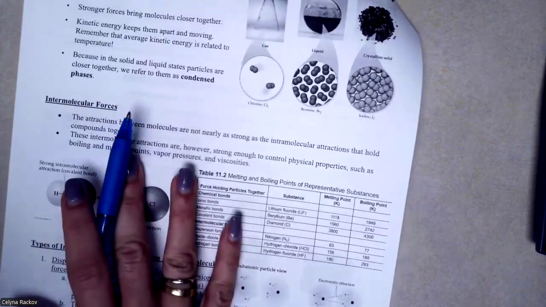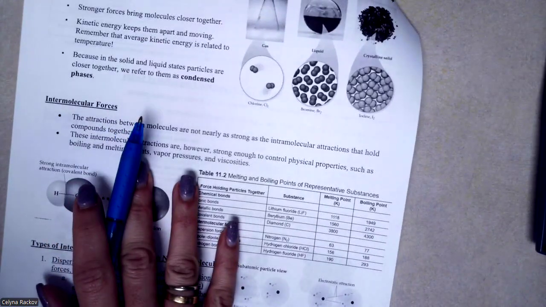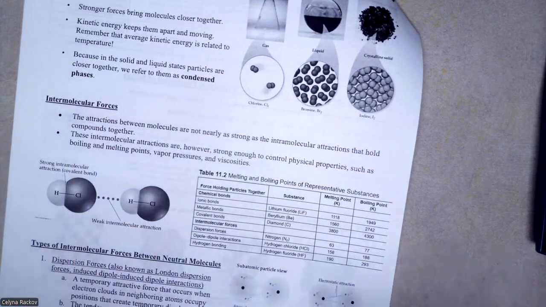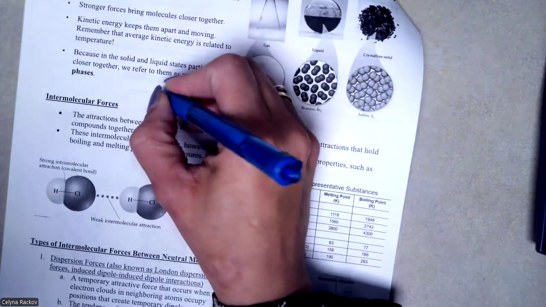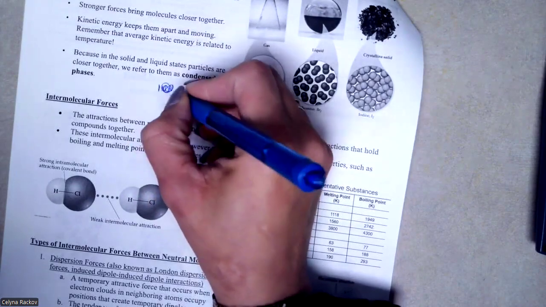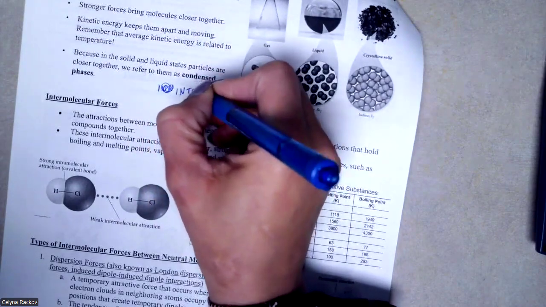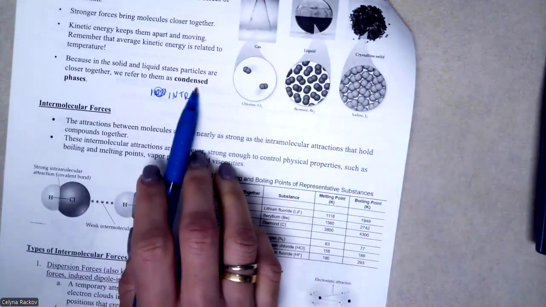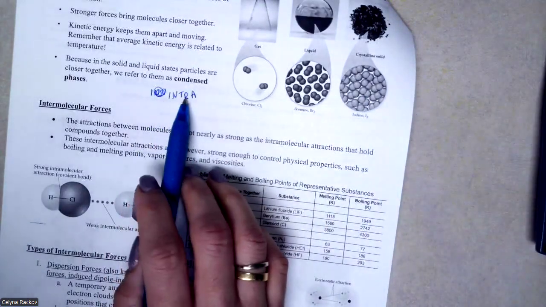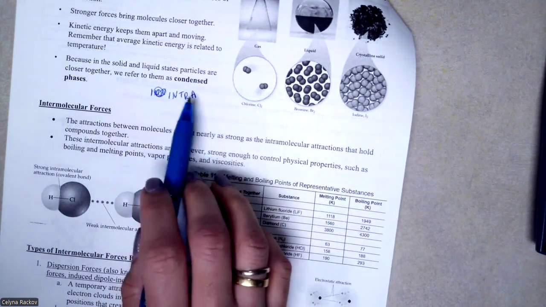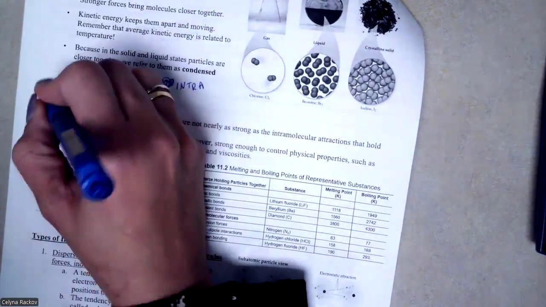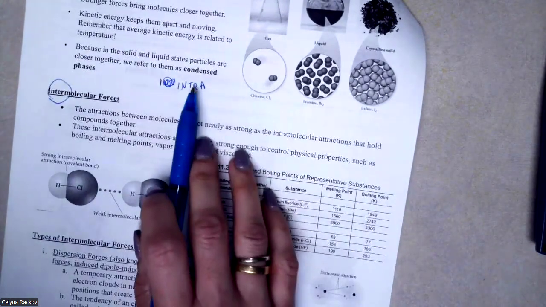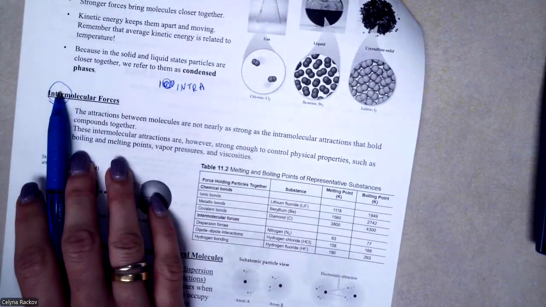Okay, so now let's talk about intermolecular forces. In the previous chapter we talked about covalent and ionic bonds. Those are intramolecular forces, because the force is inside the molecule: covalent bonds, ionic bonds. But intermolecular forces are between molecules. So intra is in the same molecule, and inter is between different molecules.